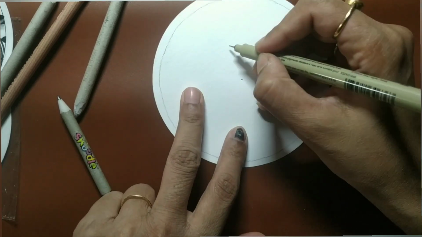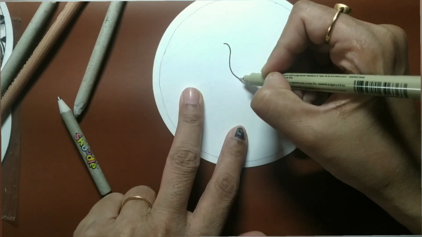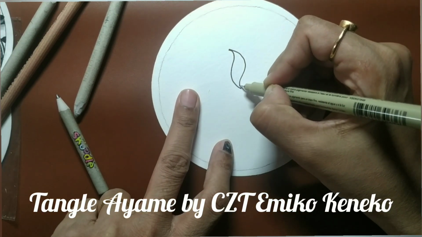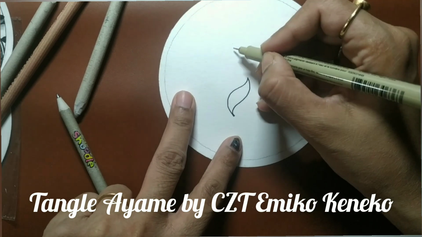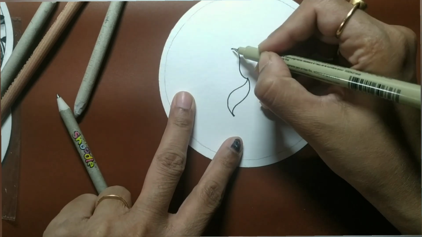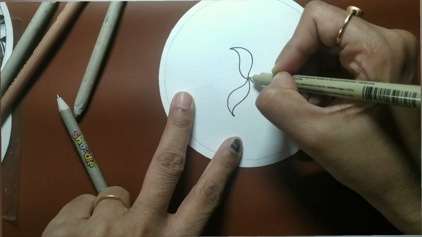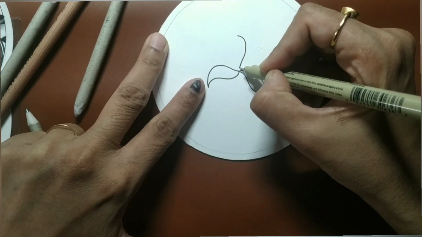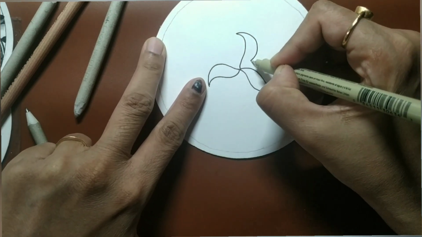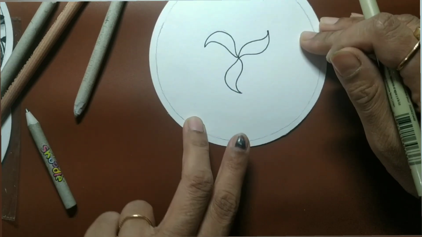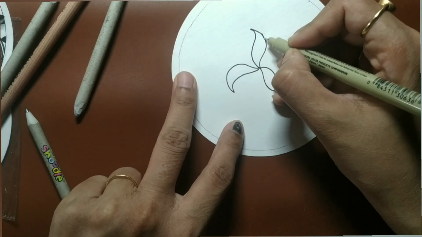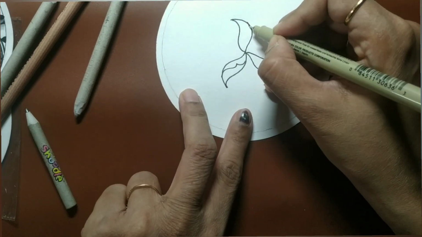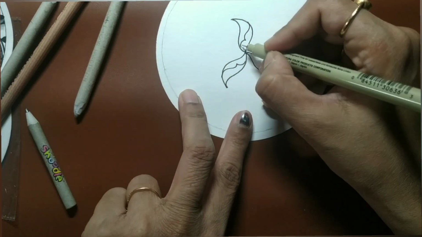So a reverse S is the starting point. Again, give a nice, beautiful petal shape. Again, a reverse S. Give a nice, beautiful petal shape. Again, a reverse S. So that was the starting point. Next is, you can always give a nice curve here. Small little things that you can do to add to the look of the tangle.